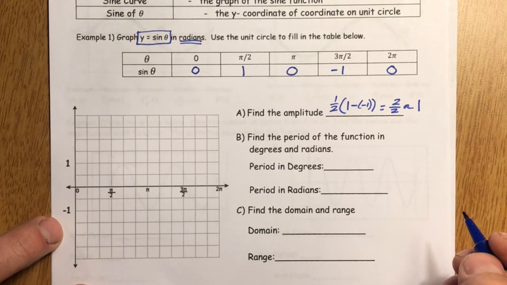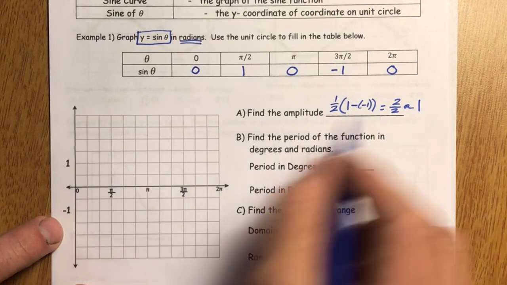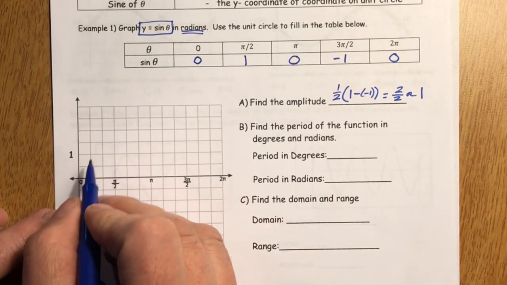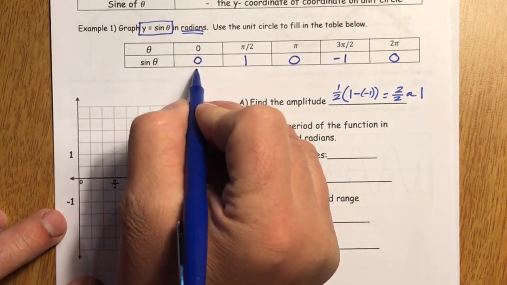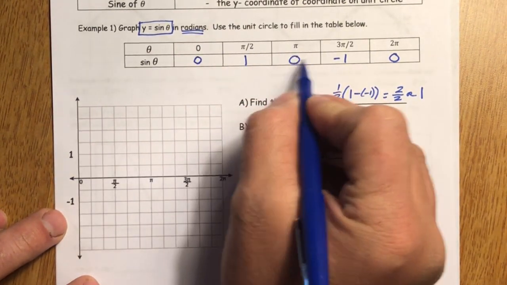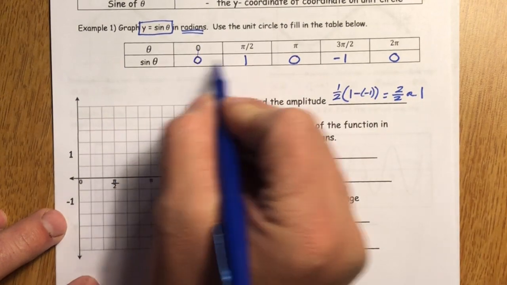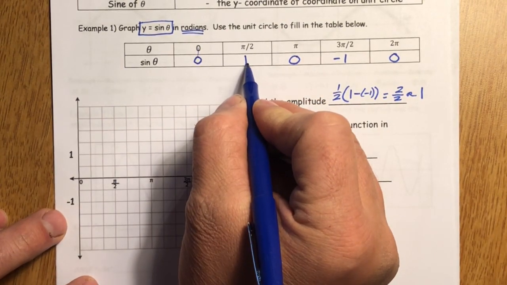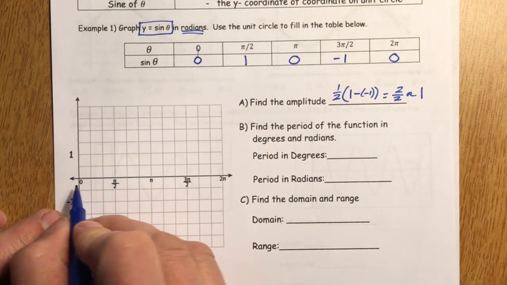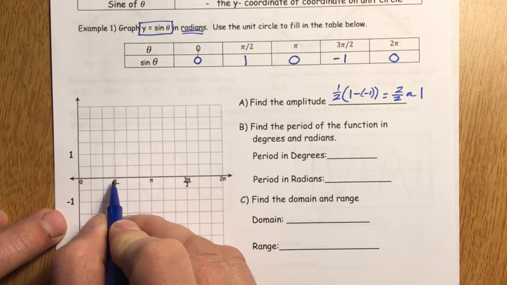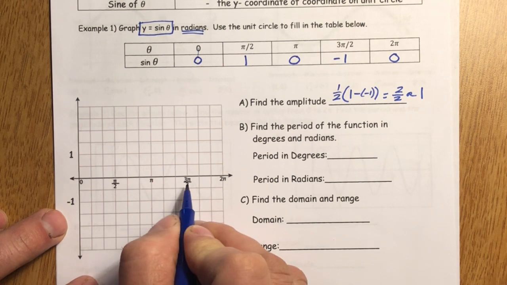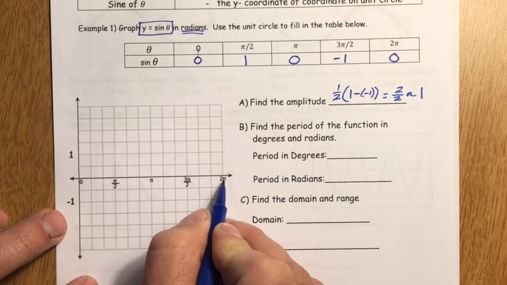Find the period of the function in degrees. Before we do this, let's go ahead over here and graph the x and the y. Remember, these are all just ordered pairs. So 0, 0, and pi over 2, comma 1. On the x-axis, we have increments of pi: pi over 2, pi, 3 pi over 2, and 2 pi.